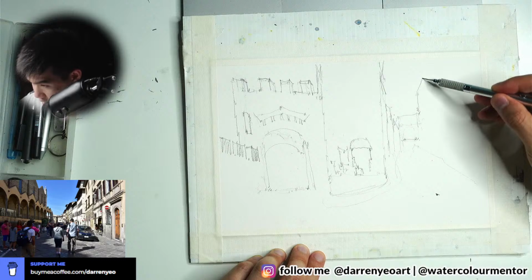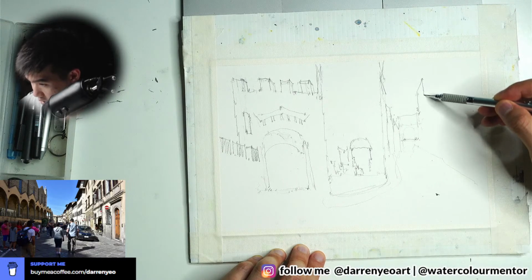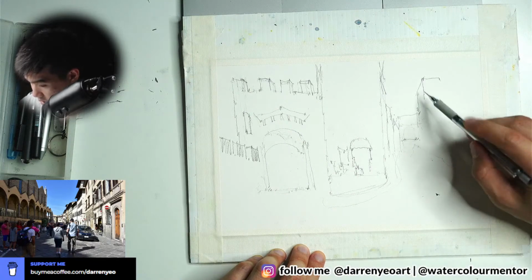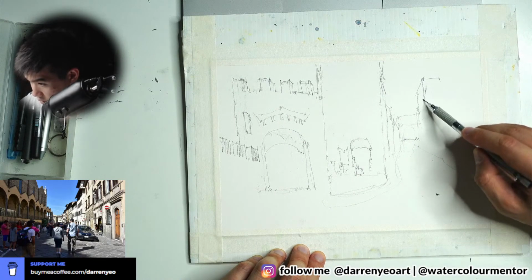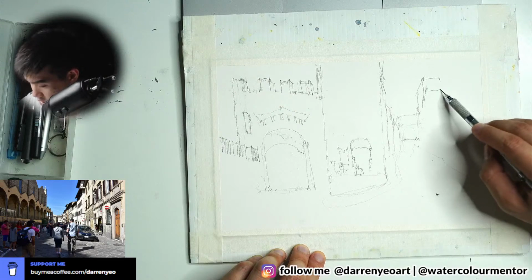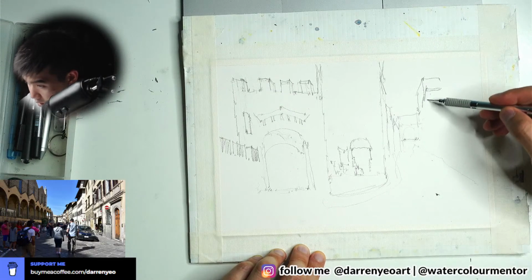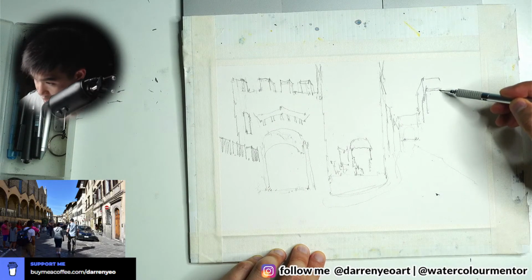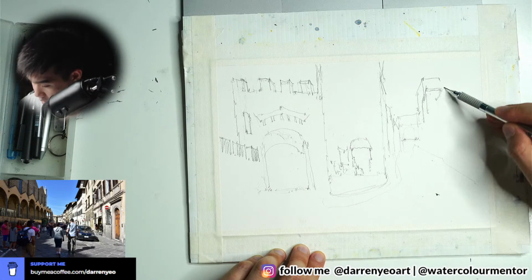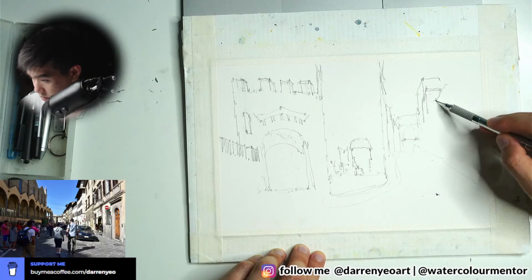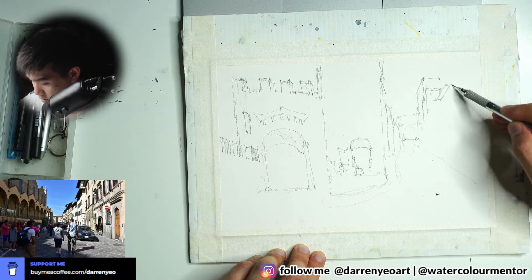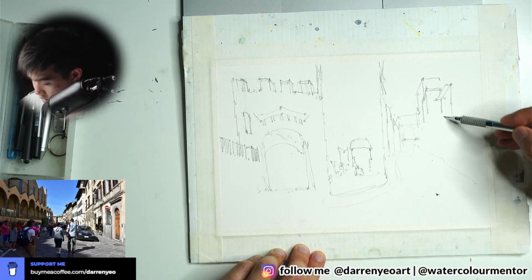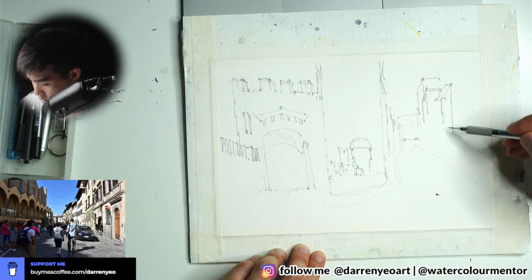I'm going to emphasize some of these buildings a little bit more than they appear, just give them a little bit more oomph. That ledge of that building here, make them a little bit more squarish shaped. What have we got here? Another one, again, just kind of sticking out that little ledge, gutter or whatever on the top of that building like that.